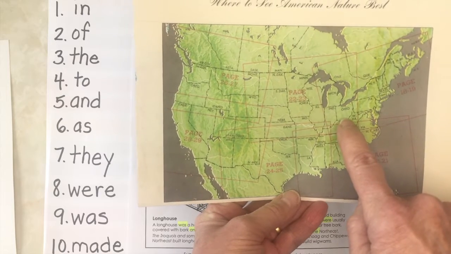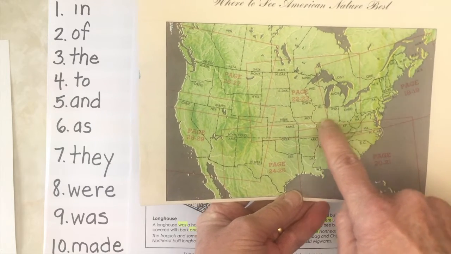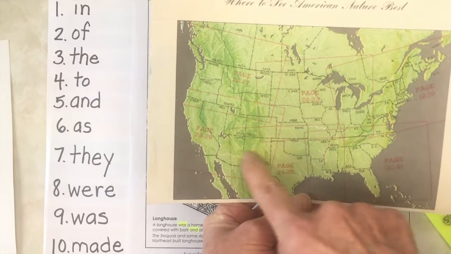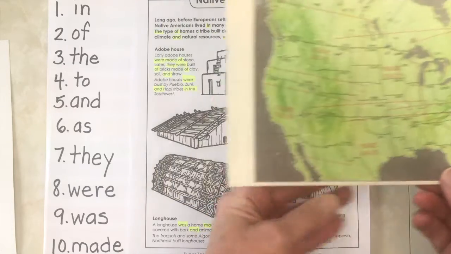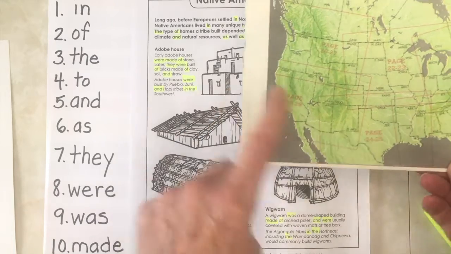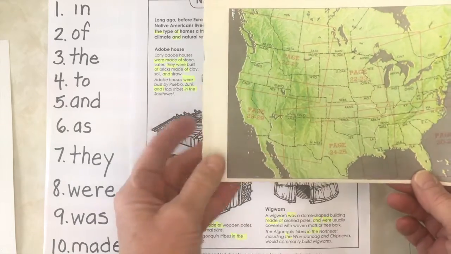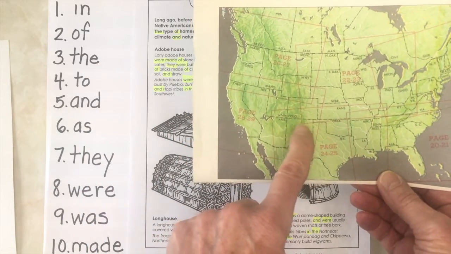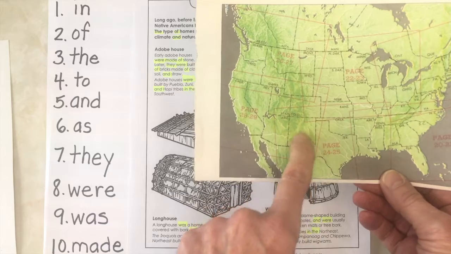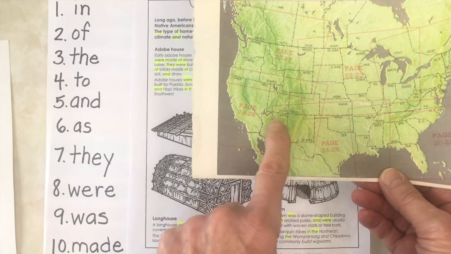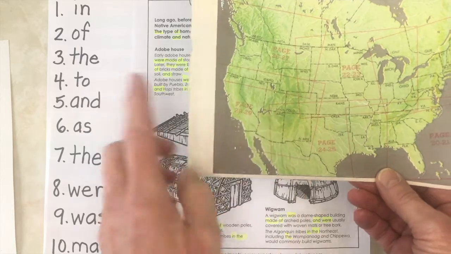So here in Ohio, that's right now, all the way back over here was the Southwest. And that is where they built the adobe homes. Back then that was called the Americas, but now it's the United States. So the states over here in the Southwest are Utah, Colorado, Arizona, and New Mexico.